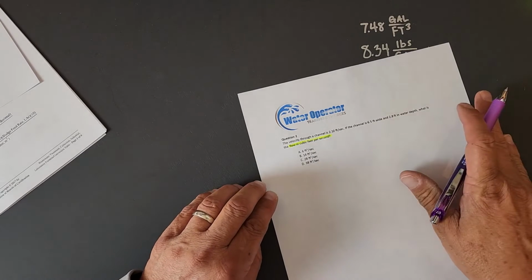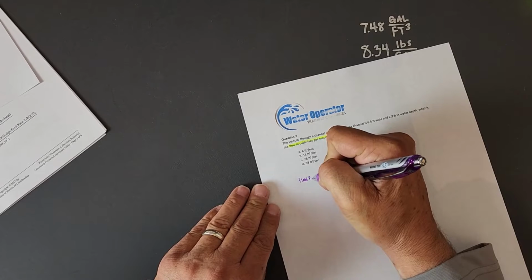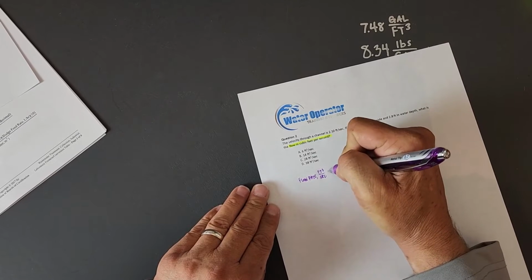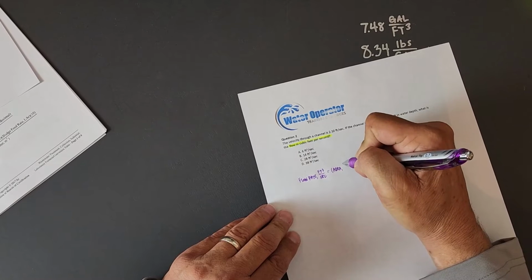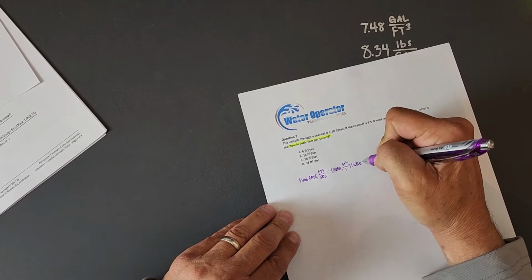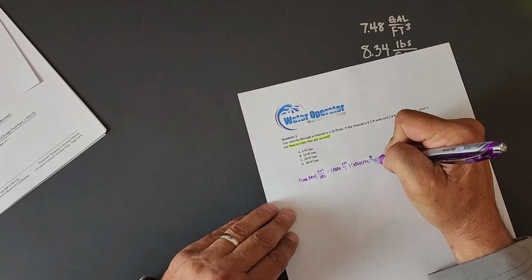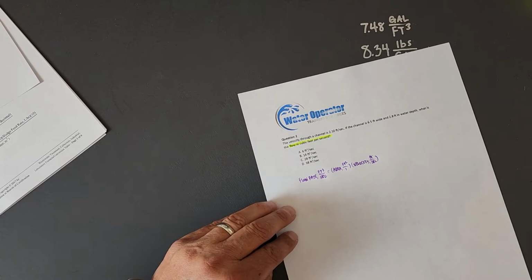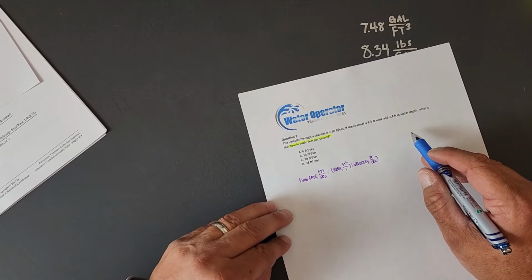So our formula is flow rate in cubic feet per second equals the area in square feet multiplied by the velocity, and that's going to be in feet per second. So we don't have the area. We're going to have to calculate out the area.